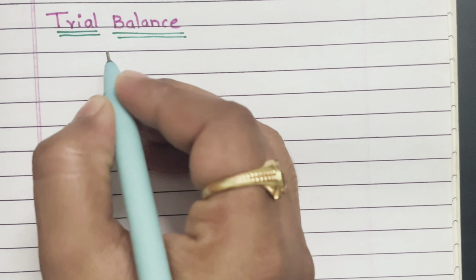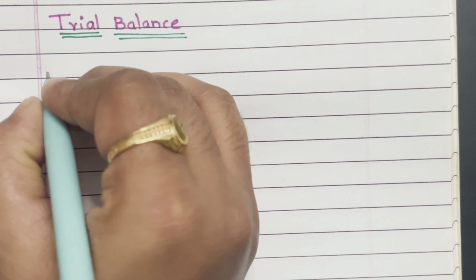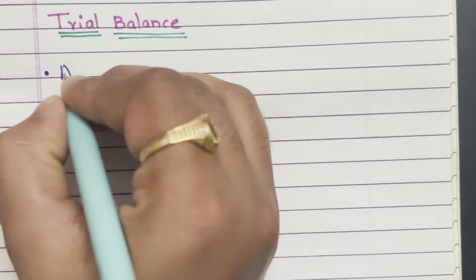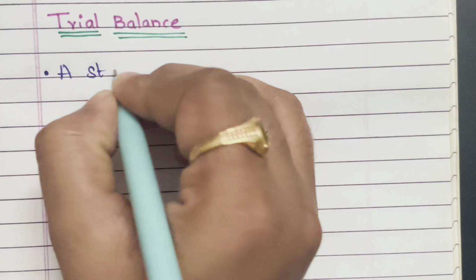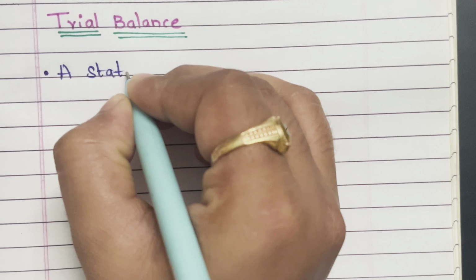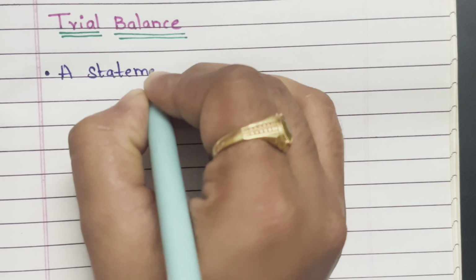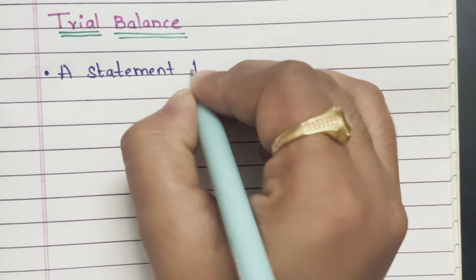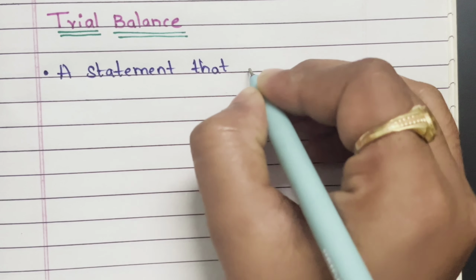Today we are learning about trial balance, a super important part of accounting. A trial balance is a statement that shows all the debit and credit balances from your ledger account.